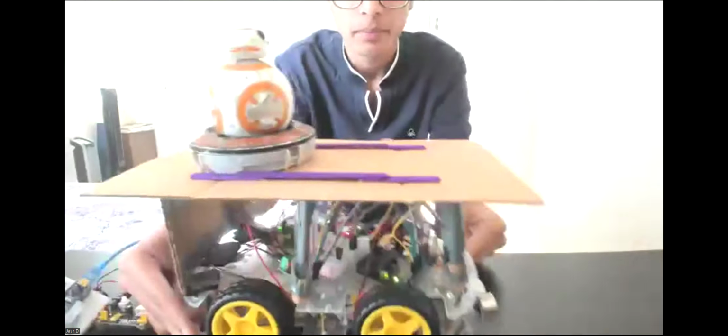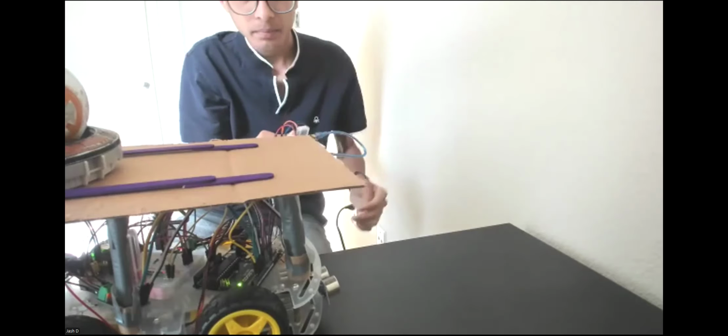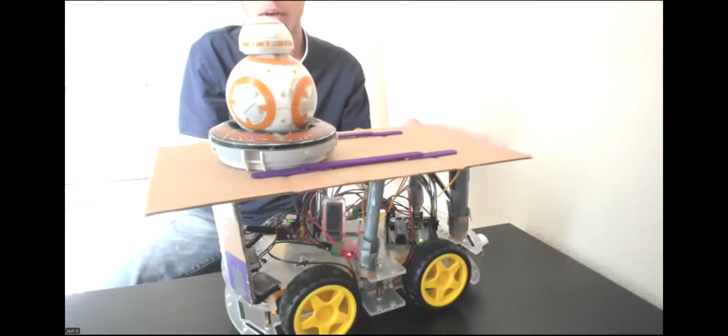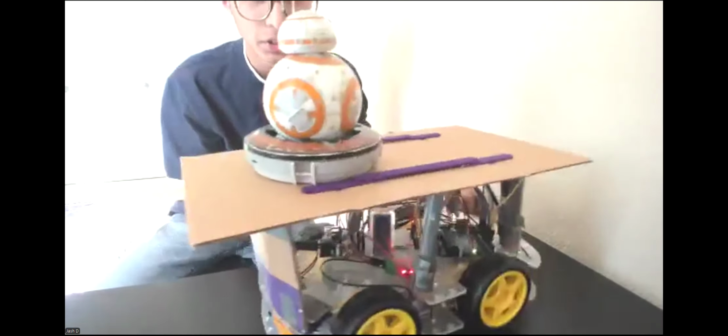If I point it this way, as you can see, there's a wall right here. Now let's see. I will tilt this forward, and it stops because there's a wall. I can move it back, forward, and it stops automatically. And I can also move it right, left, making sure it doesn't fall down, back and forward, and it'll stop because there's a wall in the way.